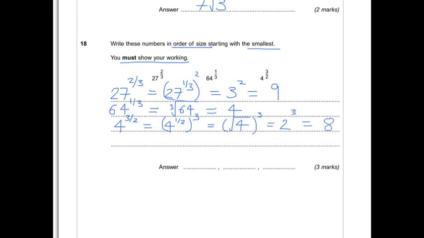So the smallest of these three numbers, 9, 4 and 8, is obviously 4, which means that 64 to the power 1/3 is the smallest number. The next smallest number is 8, which is 4 to the power 3/2, and the largest value is 9, which is 27 to the power of 2/3.